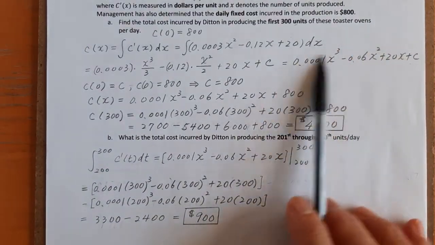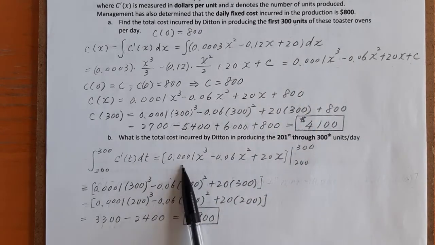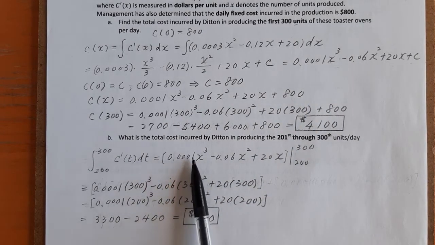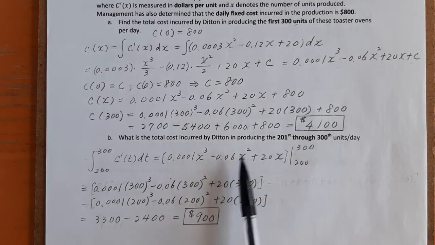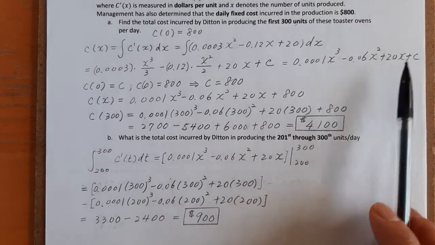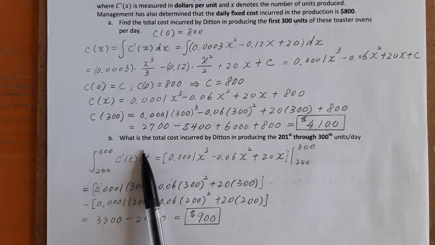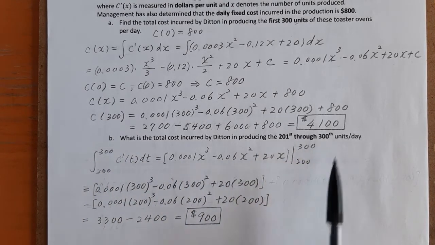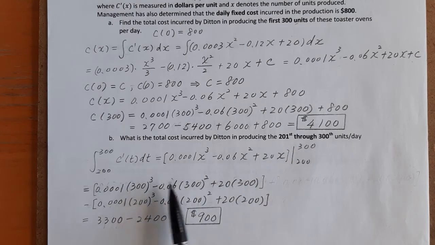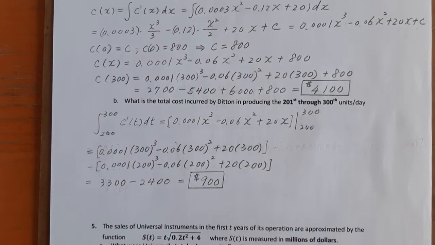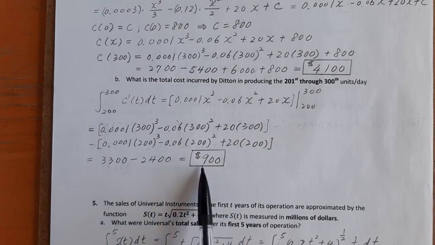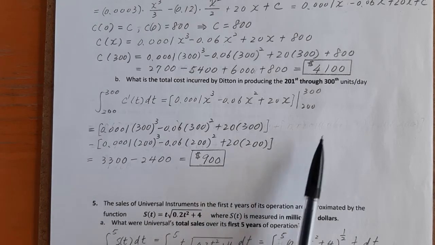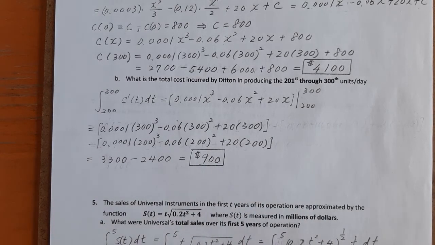Take the integral over here. Just copy this down: 0.001x cubed minus 0.06x squared plus 20x. That's C prime of x. Take the integral and go from 200 to 300. So at 300 plug in x, at 200 plug in x, and subtract. And so the total cost will be $900.